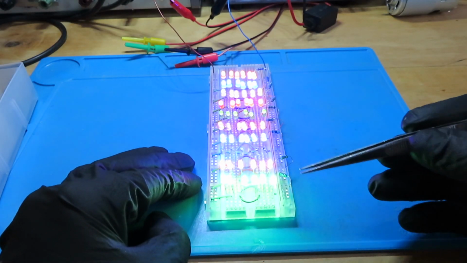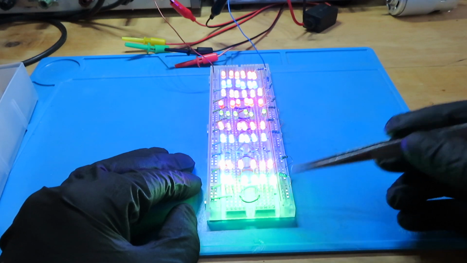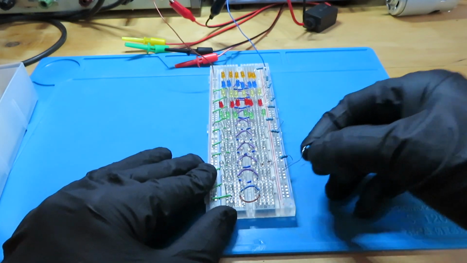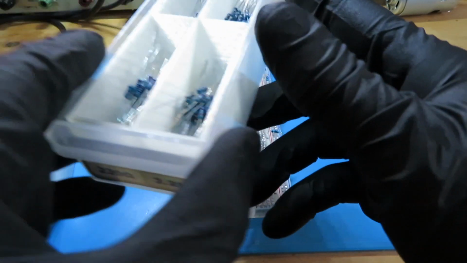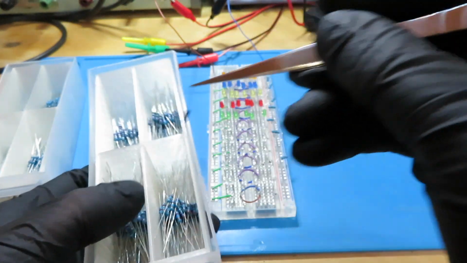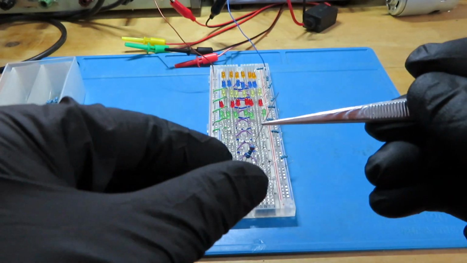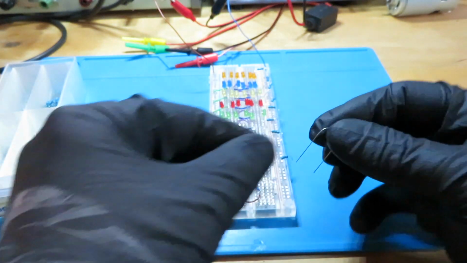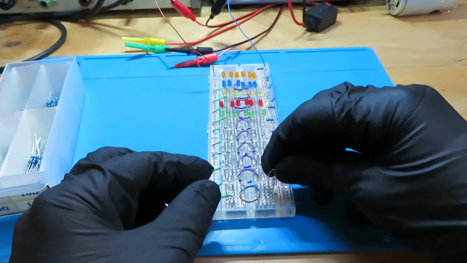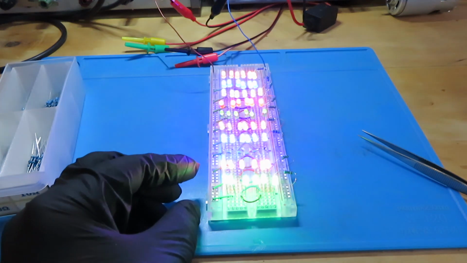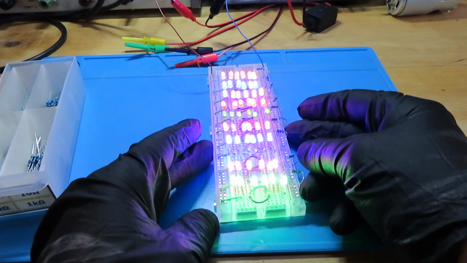We have got everything lit up, but this green row is too bright, so I used a 220 ohm resistor for the blue row on top, and then I'm going to replace these 100 ohms with 220 ohms as well. It's still quite bright, but it's a bit better now.